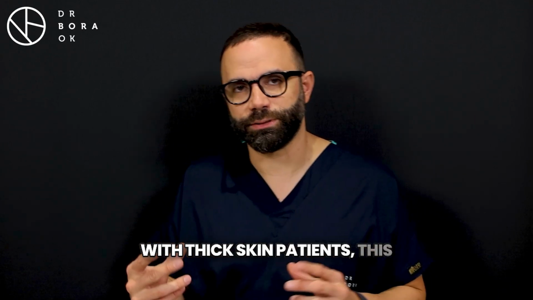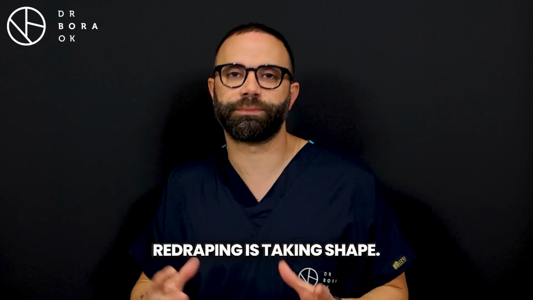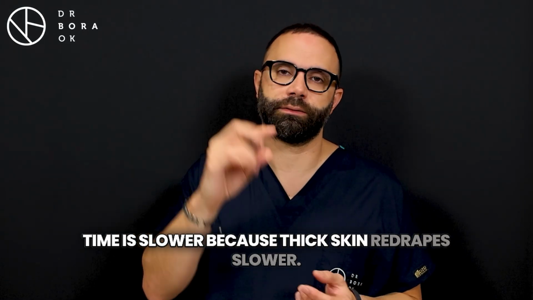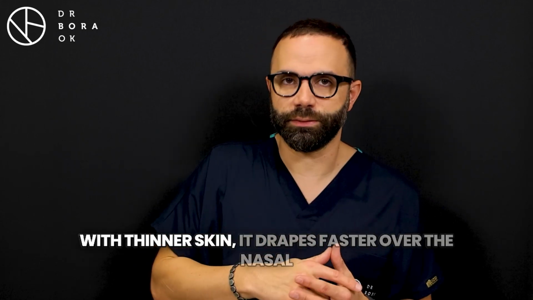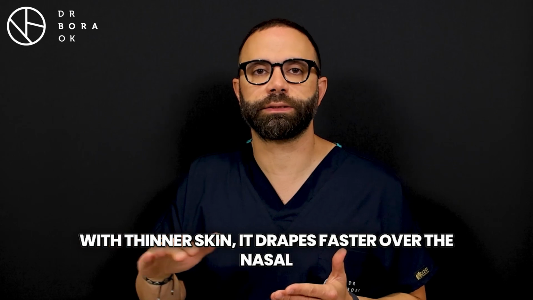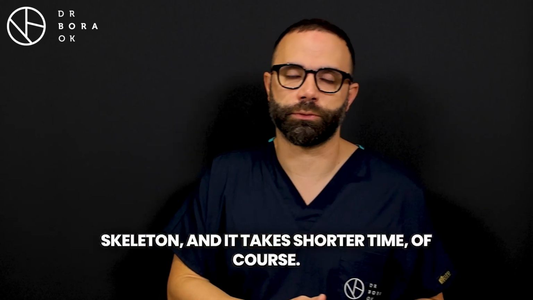With thick skin patients, this redraping, this taking shape, is slower because thick skin redrapes slower. With thinner skin, it drapes faster over the nasal skeleton and takes a shorter time, of course.